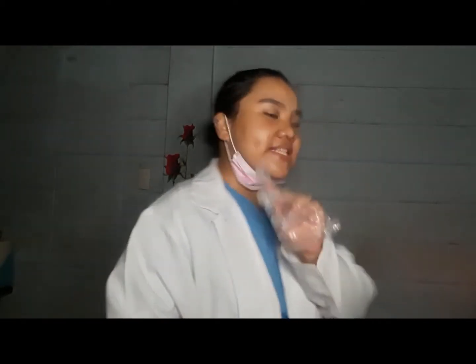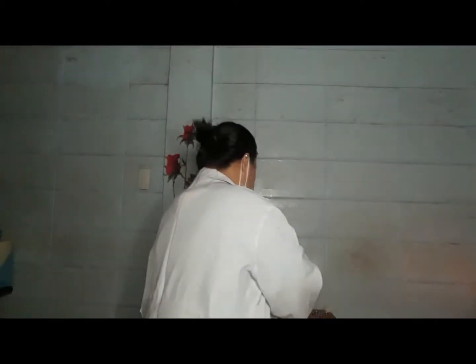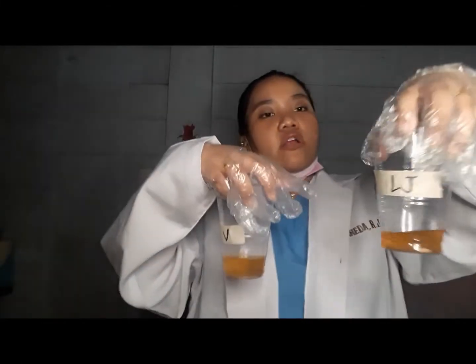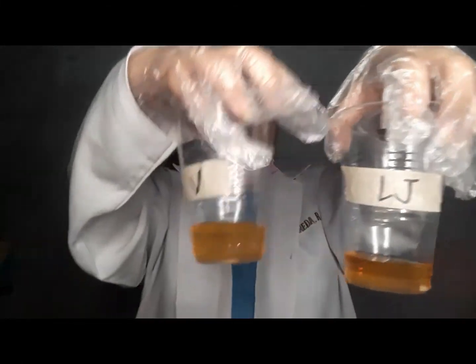As you can notice from our final product, the solutions change in color. This is because they have different pH levels. So let's see. This is the color of lemon juice and this is the color of vinegar. They are almost the same. Why?